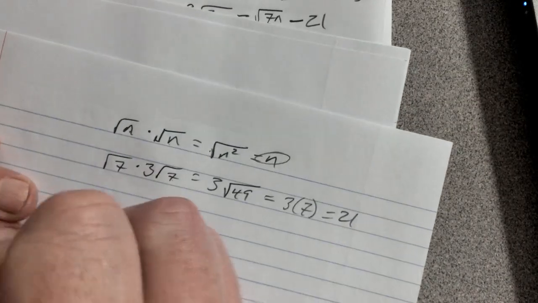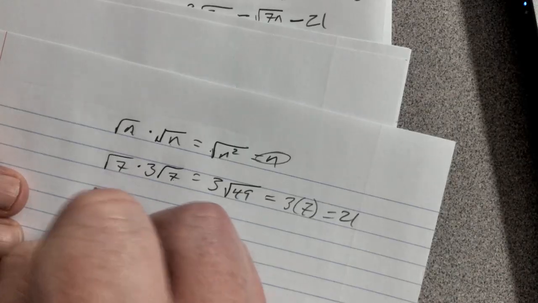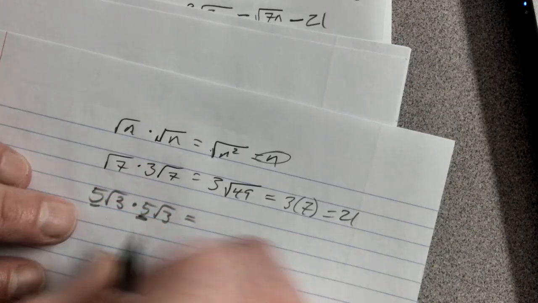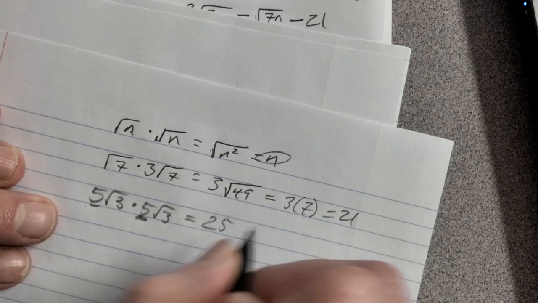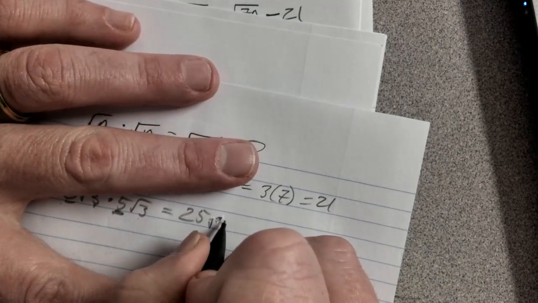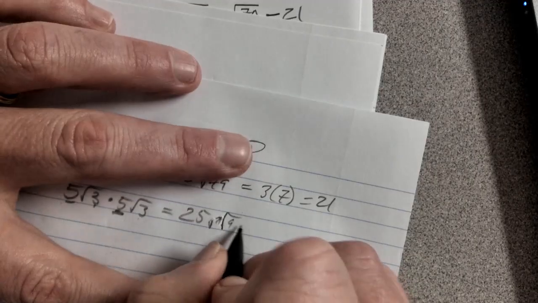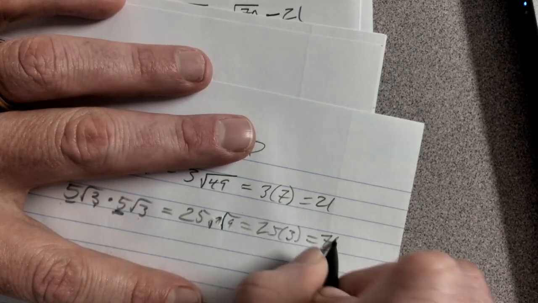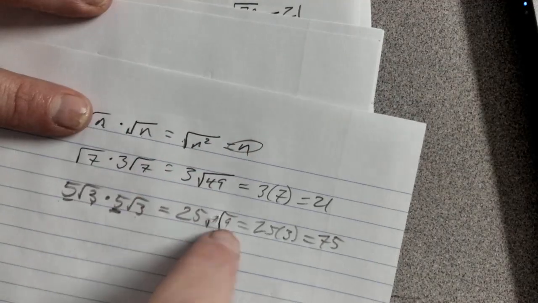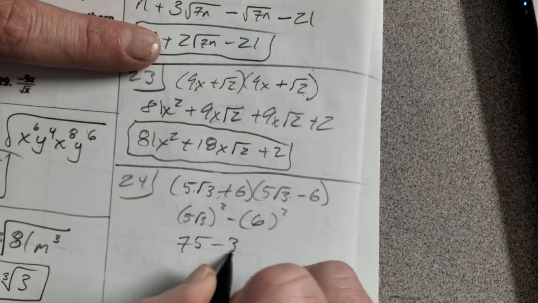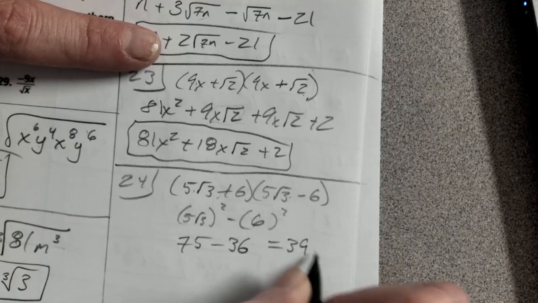So using our scratch here, what is 5 root 3 times 5 root 3? Well, 5 times 5, our out front numbers, gets us 25, and root 3 times root 3, oh my gosh, that's the square root of 9. Square root of 9 is 3, so we get 25 times 3, which is 75. Can't believe I put a scratch in my paper. Biscuits. 75 minus 36 is 39.